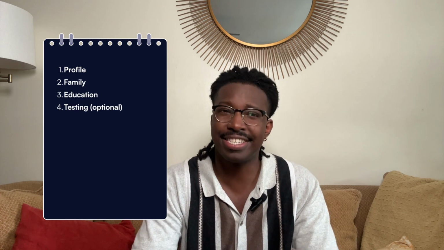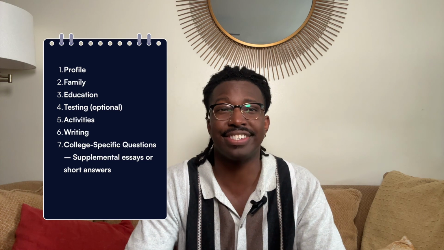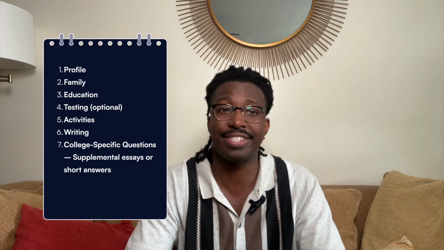So here's what you'll fill out on the Common App. In the profile section, it'll be your name, address, citizenship, and demographics. In the family section, it'll be information about your parents or guardians. In the education section, it'll be your high school, courses, and GPA. In the testing section, which is optional, it'll be the SAT and ACT scores if you're submitting. In the activities section, it'll be up to 10 extracurriculars with 150-character descriptions. In the writing section, it'll be your 650-word personal statement. In the college-specific questions, it'll be the supplemental essays or short answers, and the honors, courses, disciplinary info, and more.